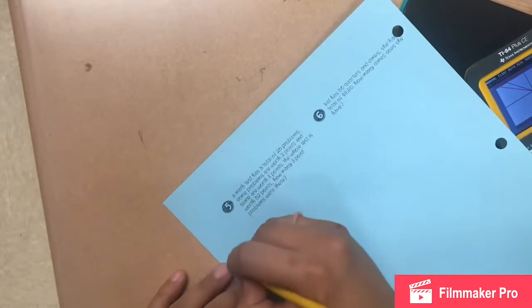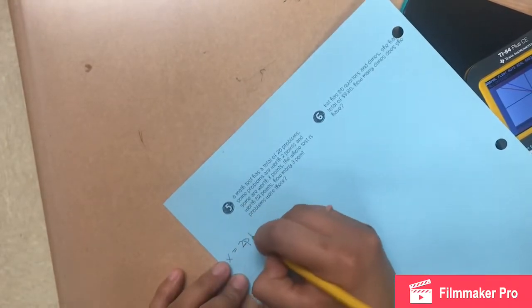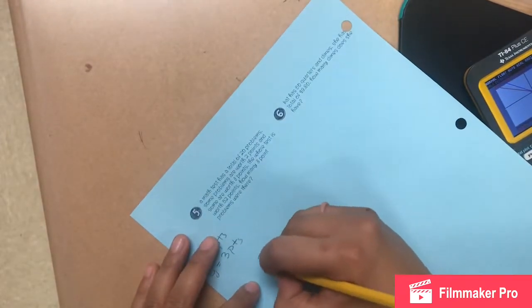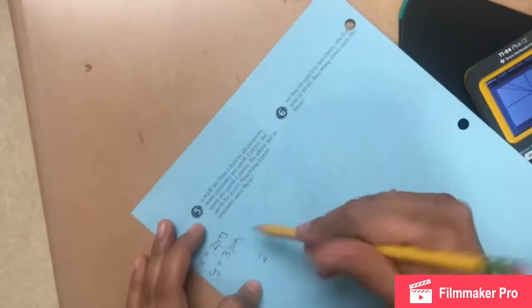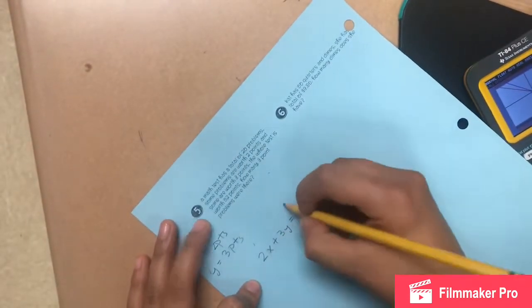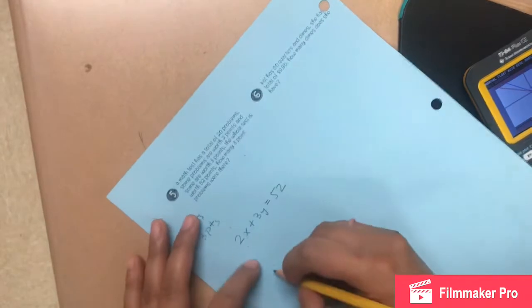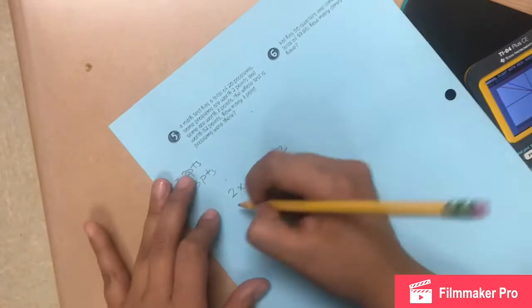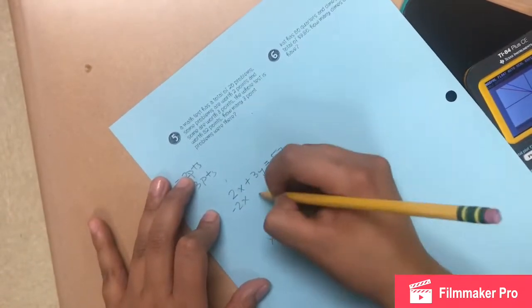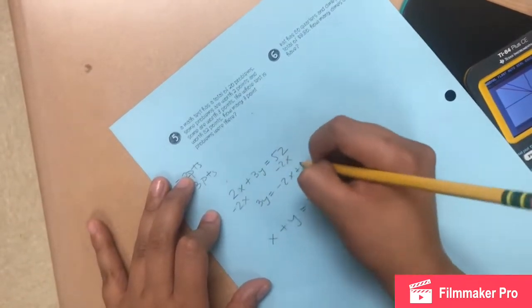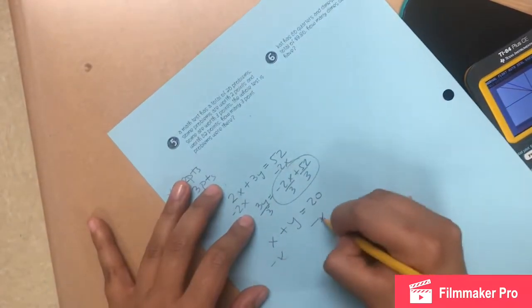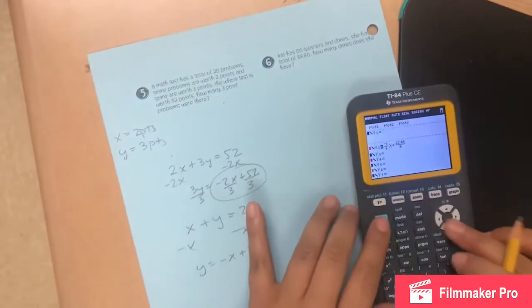Okay, so X is going to represent 2-point problems. Y is going to represent 3-point problems. So the first one is 2X plus 3Y equals the total points, which is 52. And then the item total is X plus Y equals 20 because there were 20 problems. So then I'm going to subtract 2X, divide by 3. I'm going to leave it like that. Minus X, so Y equals negative X plus 20. Type both of those in.